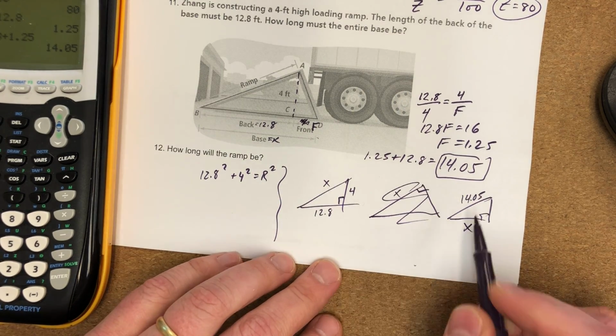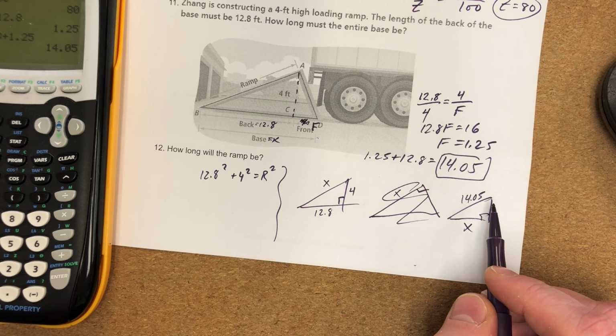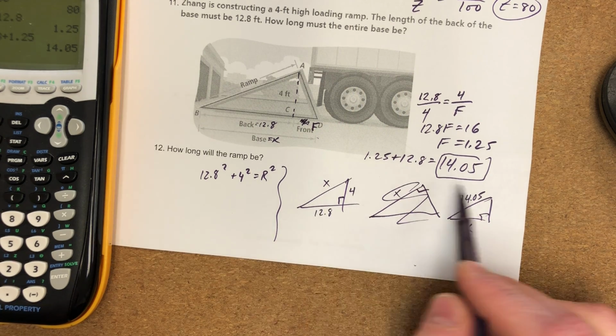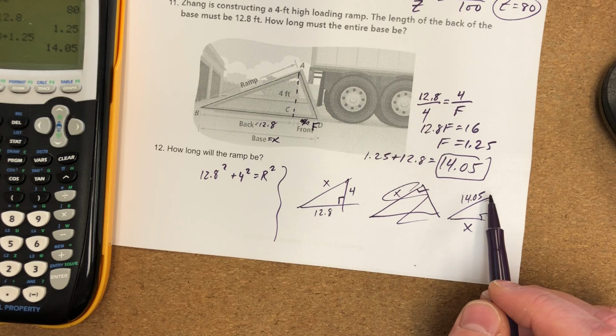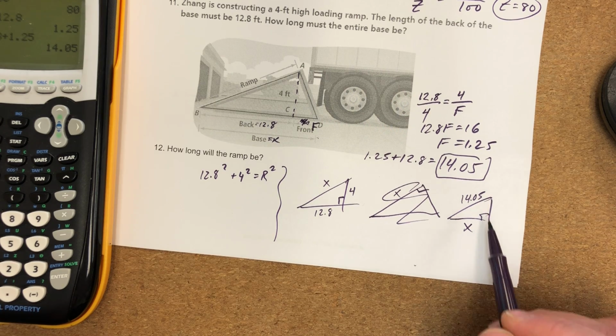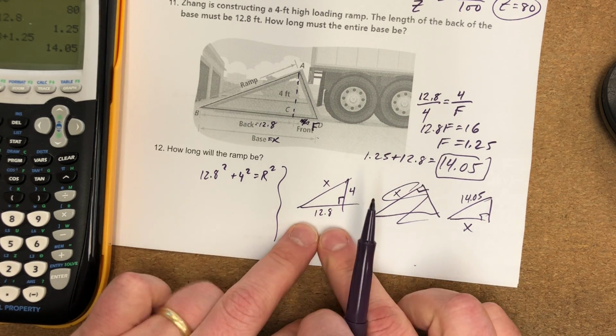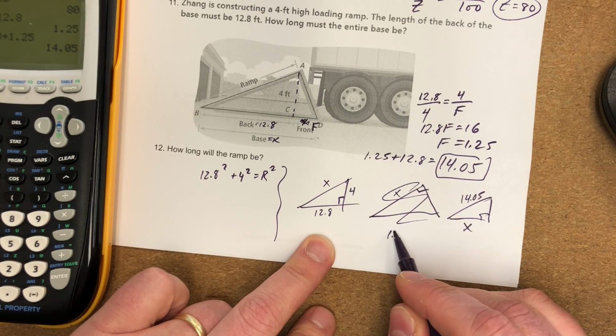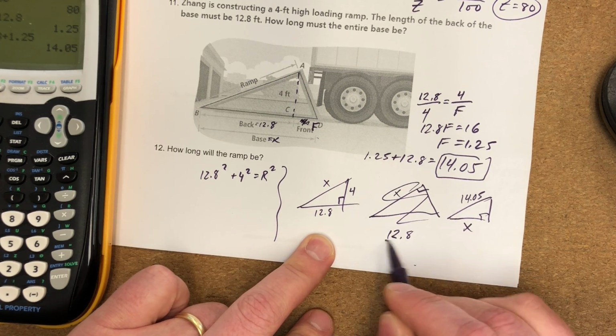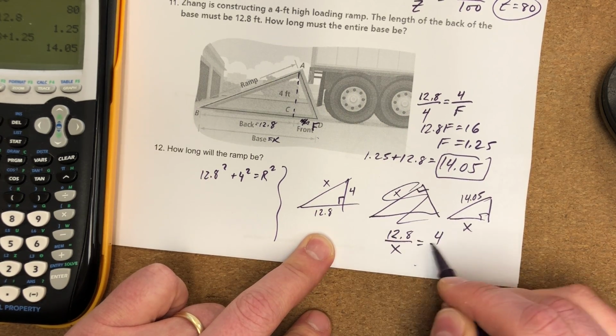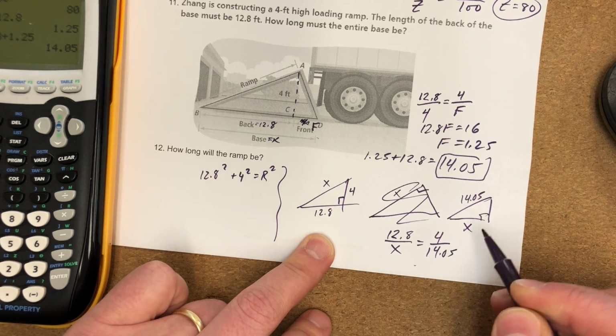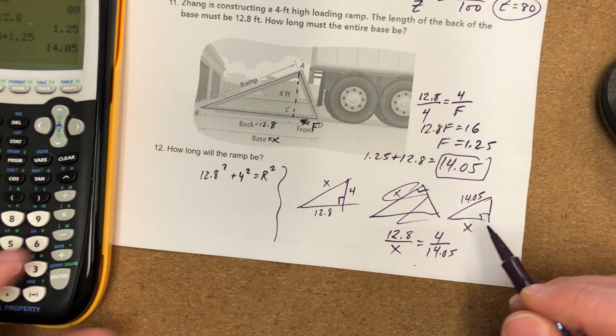So I would do x to, no wait, no. Which one would I do? I'd do 12.8 goes to x, and then 4 goes to 14.05. And I'd solve that one. So I'll cross multiply.